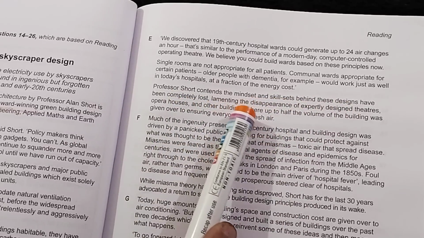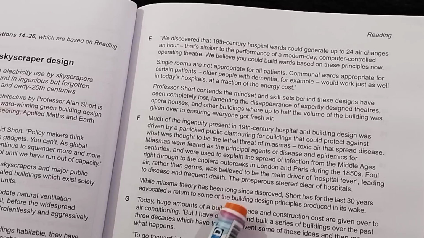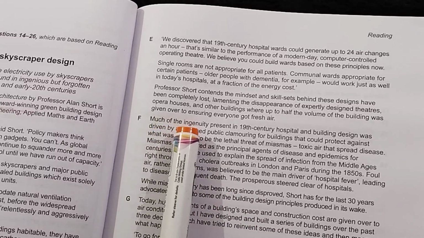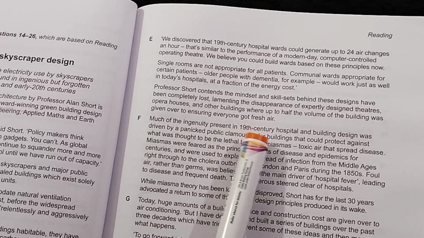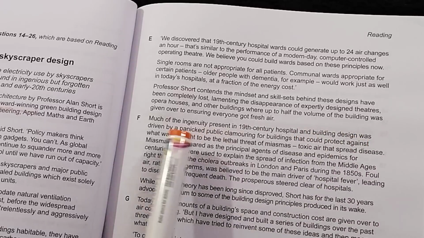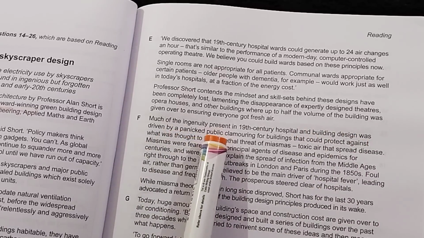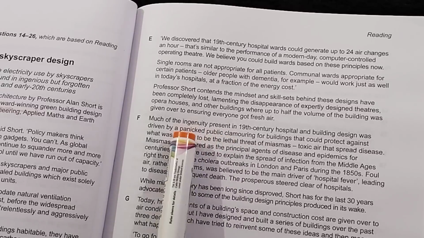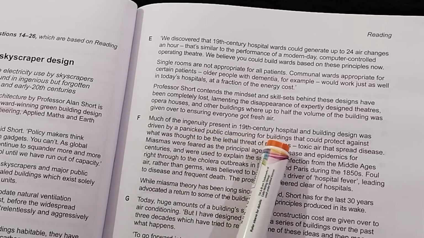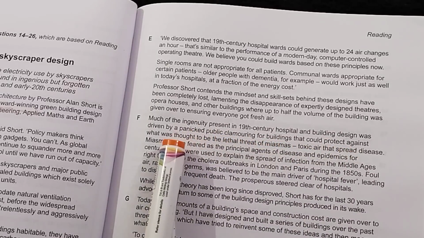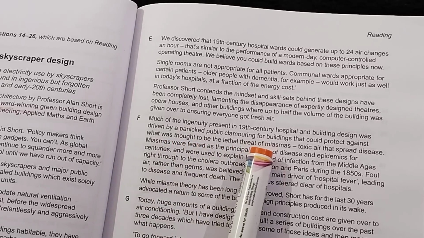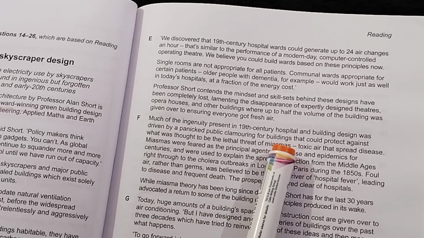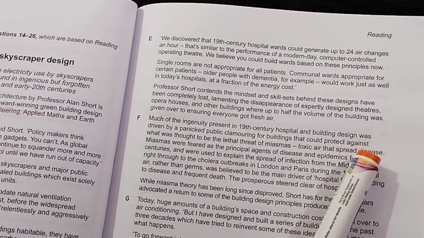So there is another kind of information there. Much of the ingenuity present in 19th century hospital building design was driven by a panicked public clamoring for buildings that could protect against the thought-to-be lethal threat of miasmas, toxic air that spread disease.